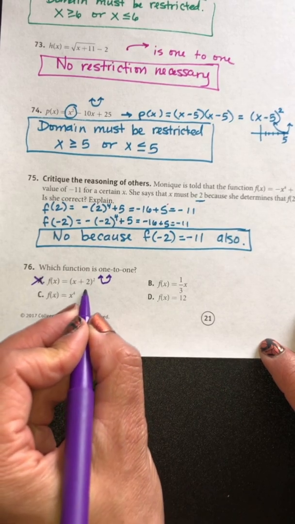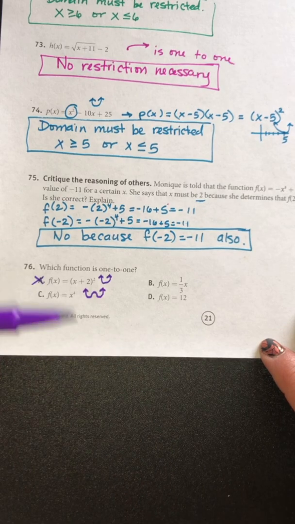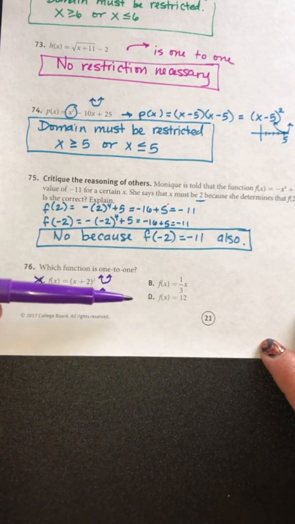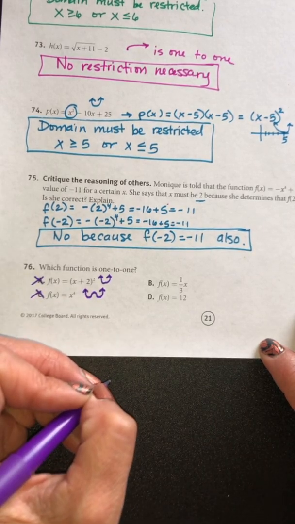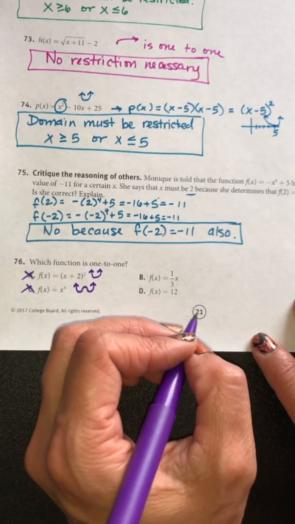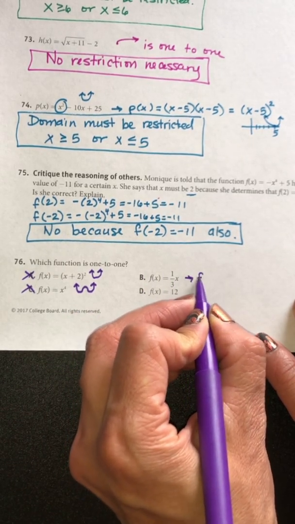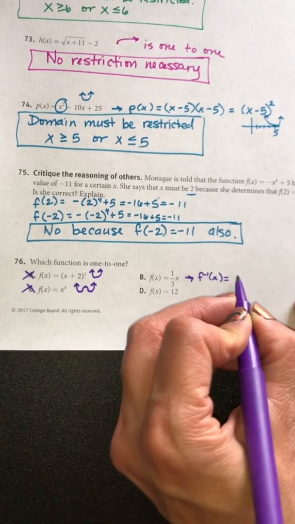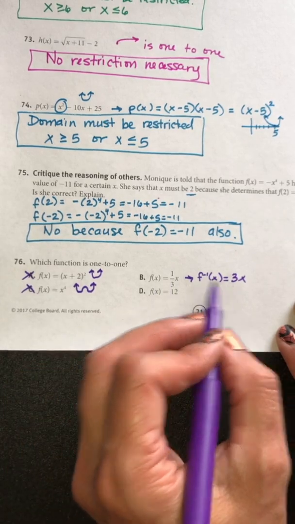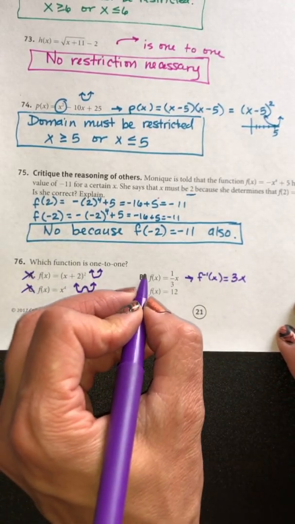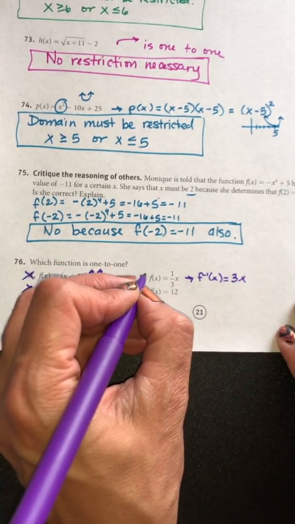X to the fourth is similar to a parabola. It's the funky W. So these ones always pass the vertical line test, but they will never pass the horizontal line test. So that one is not 1-to-1. F of x equals 1/3 x. Well, its inverse would be the reciprocal, so just 3x. Okay, those are easy. So yeah, that would be 1-to-1 because that line, this line and that line both pass the vertical and horizontal line test.